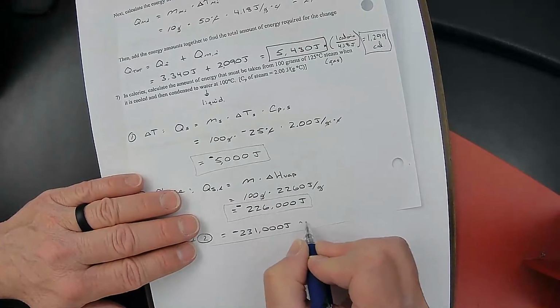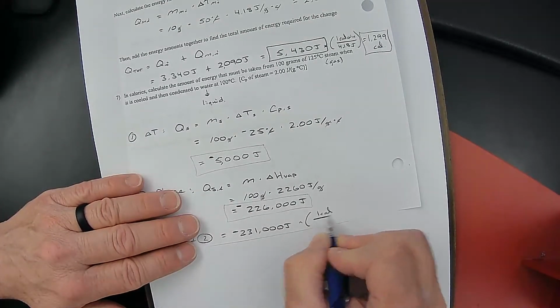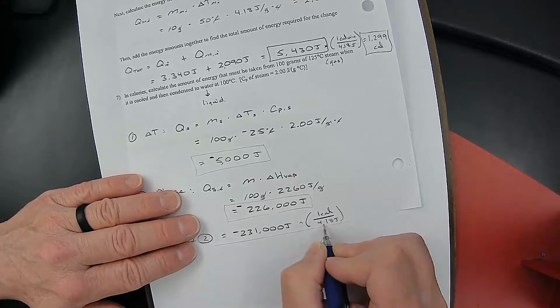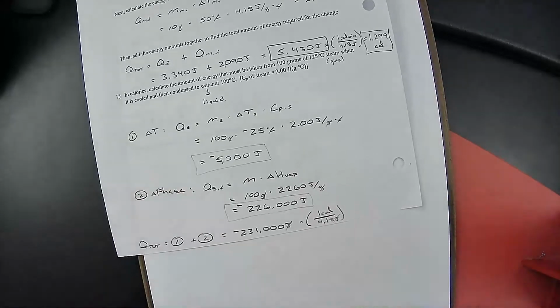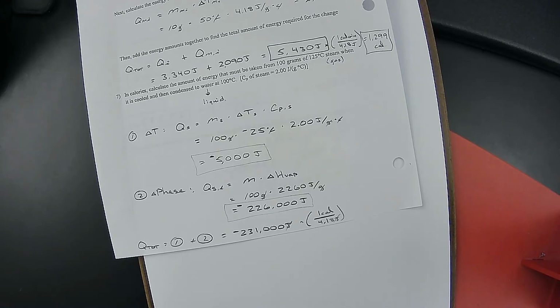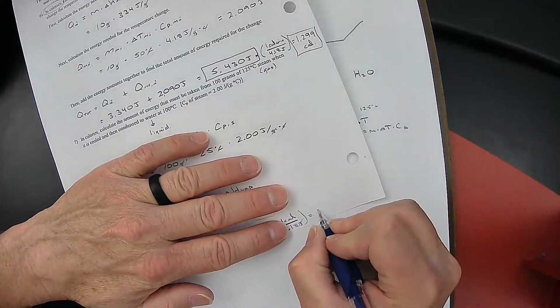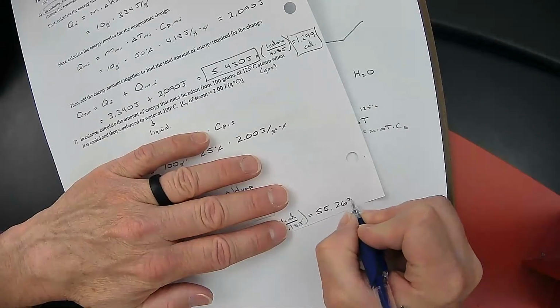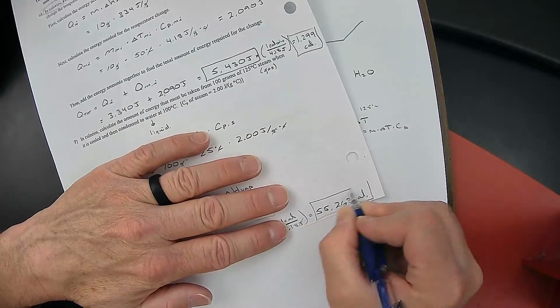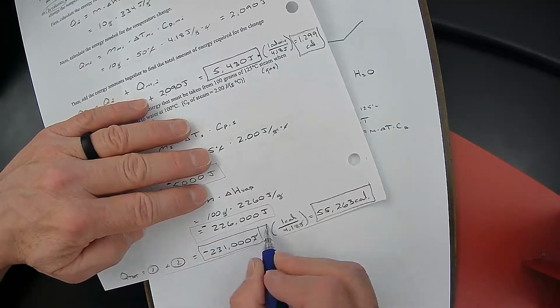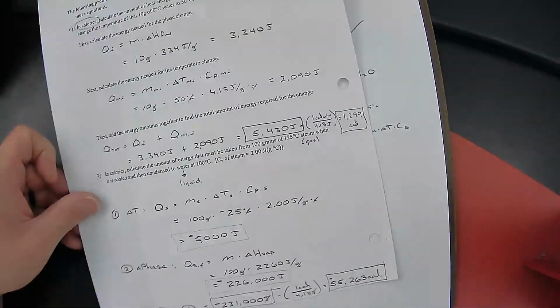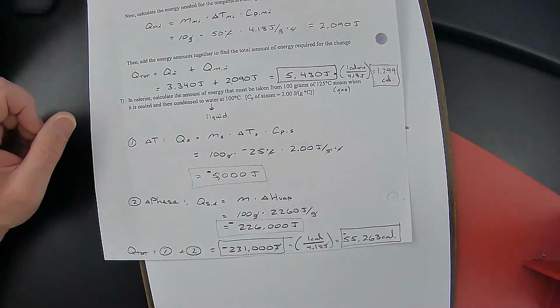231,000 joules. They technically asked for calories, so we're going to divide that by 4.18 to cross out the joules. When you take 231,000 divided by 4.18, you get 55,263 calories as your final answer. And once again, we're taking energy out, so that would be a negative value.